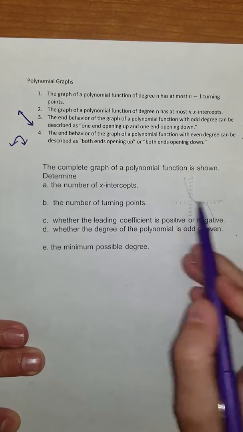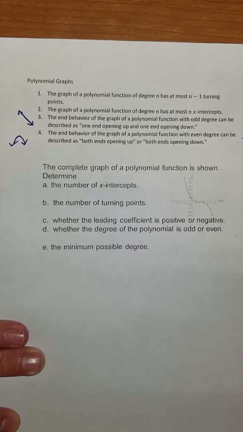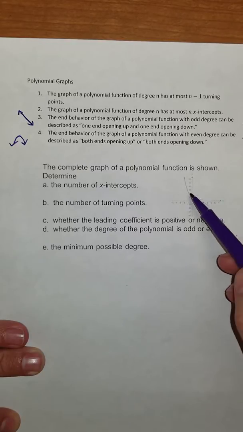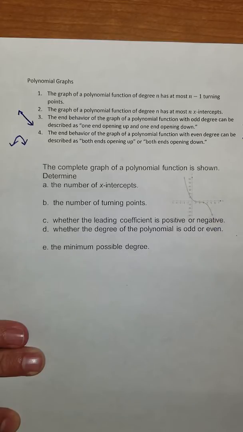So we're going to try to extend this to other degrees. Here, does this follow the pattern set by lines or quadratics more? In other words, are we talking about something that's even degree or odd degree? Well, if you look, one end's opening up and the other one's down, and so this is going to be an odd degree.